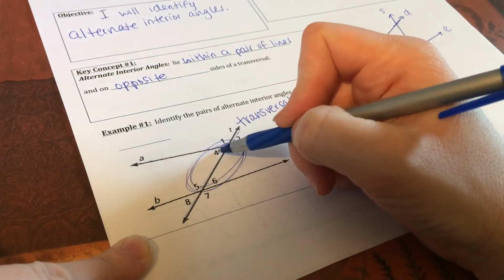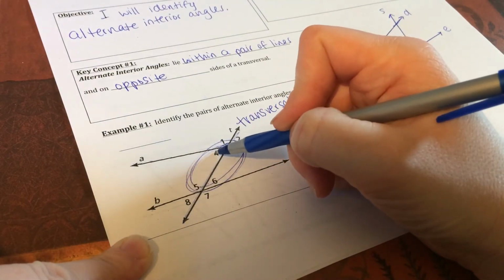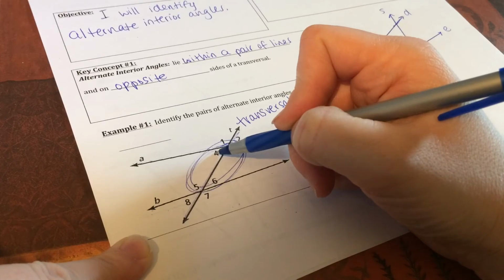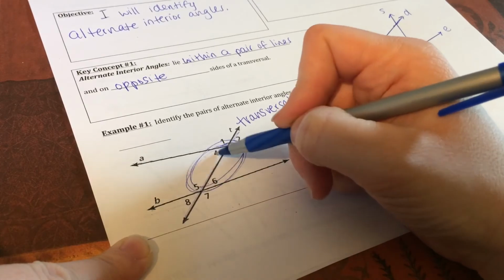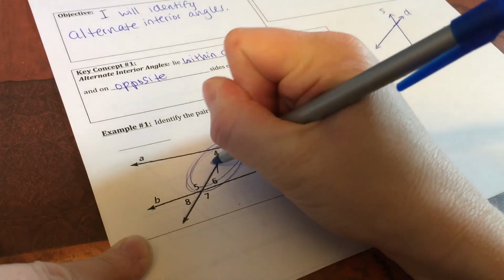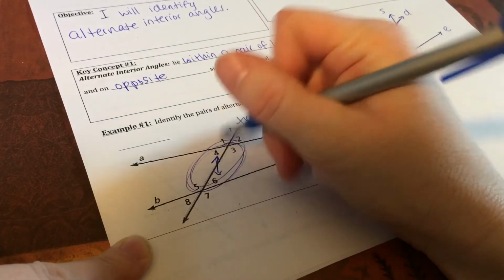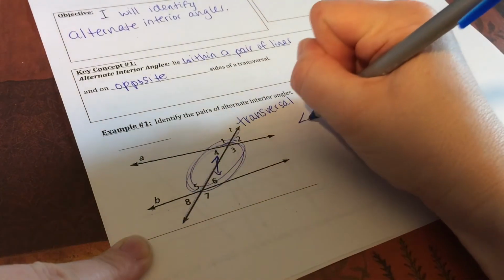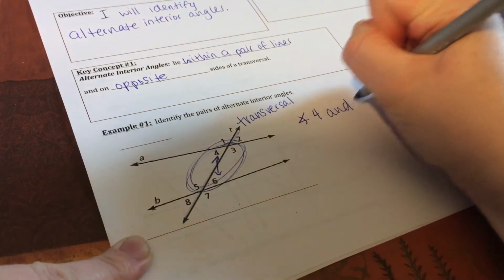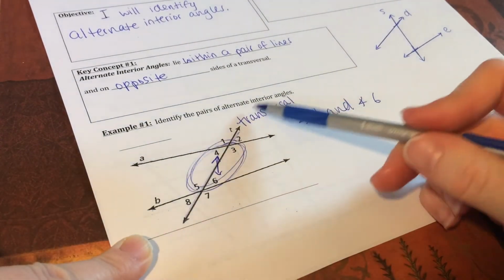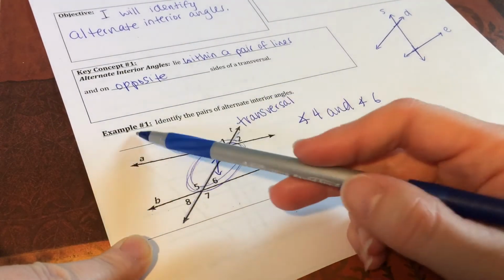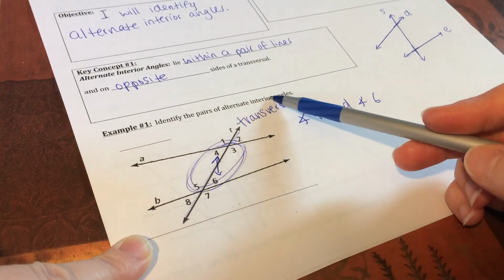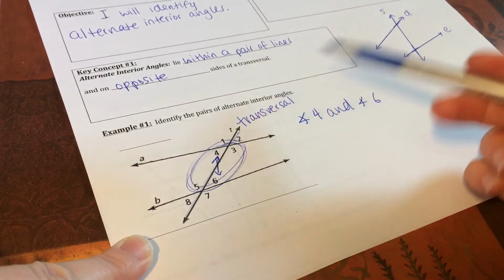So see angle 4. Angle 4 is on the opposite side. It's alternate interior with angle 6. So angle 4 and angle 6 are alternate interior angles. The example asks us to identify the pairs of alternate interior angles.